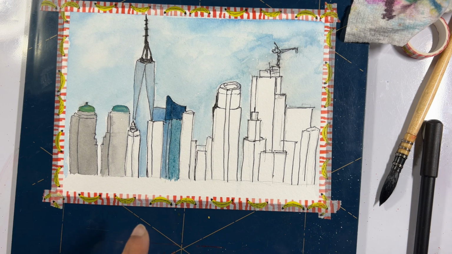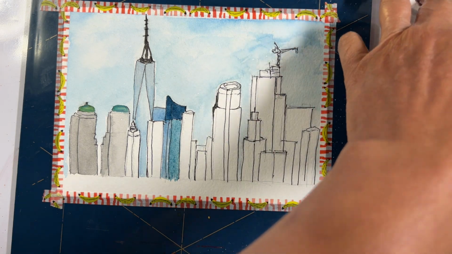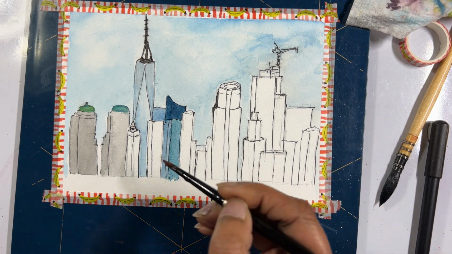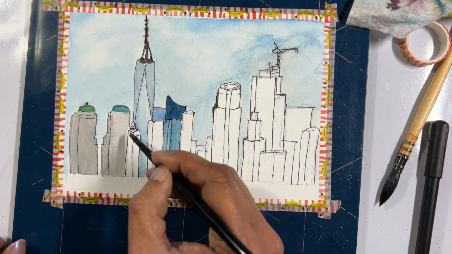This one was reddish brown, almost like an Indian red. So I'm going to mix some scarlet red with some burnt sienna to make that kind of reddish brown. So that's what this building is.